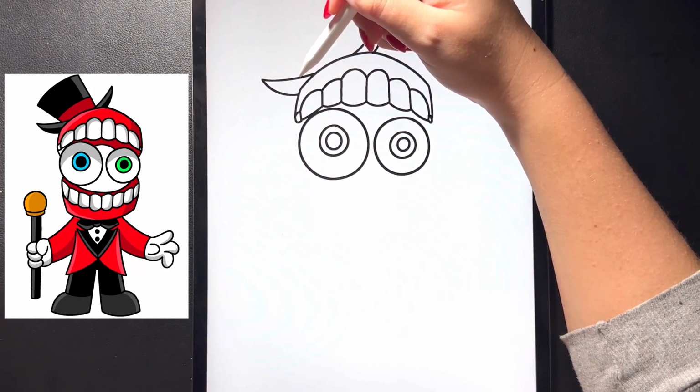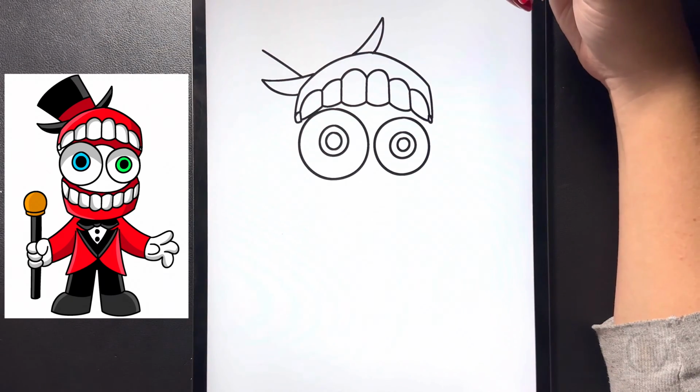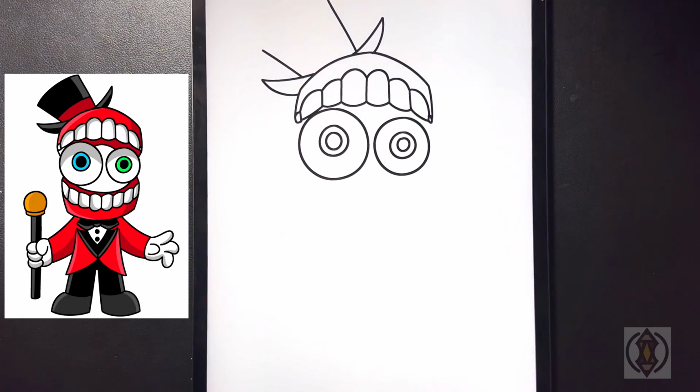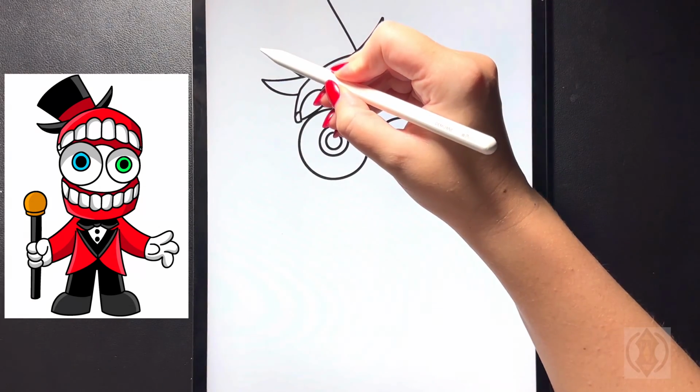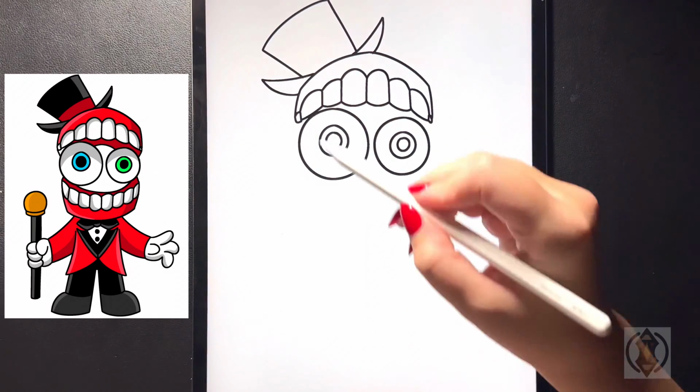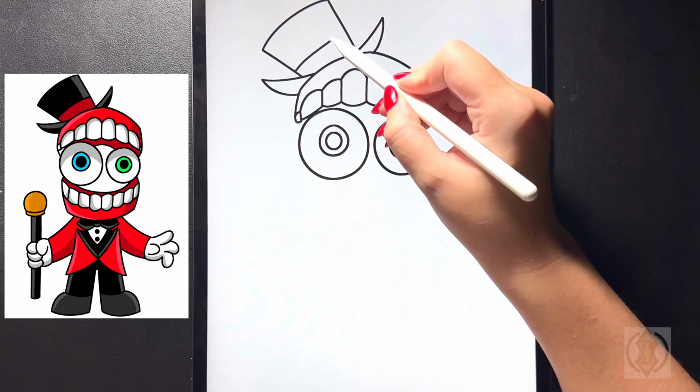To the left of this, we're going to draw a diagonal line that comes out, and then moving over towards the right, we're going to bring this diagonal line up towards the top. And now let's connect this with a curved line from left to right. Moving in towards the middle, we're going to draw another curved line from left to right.